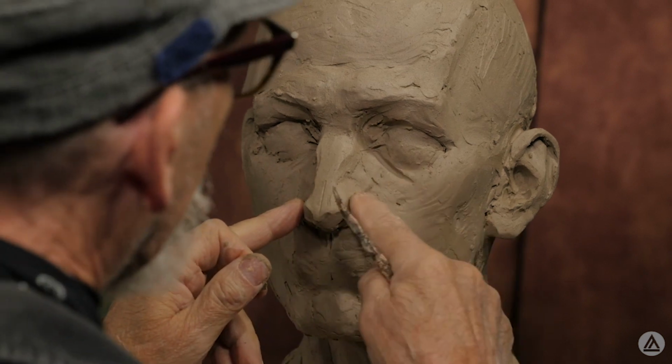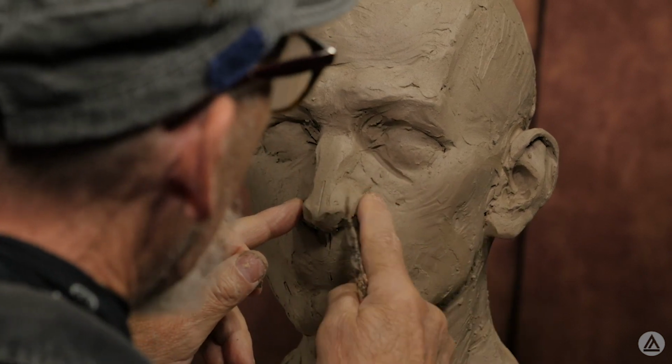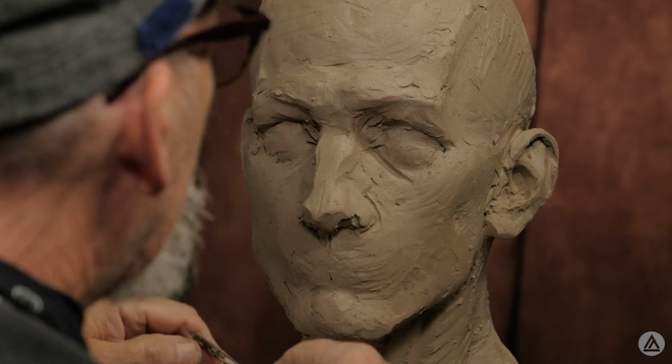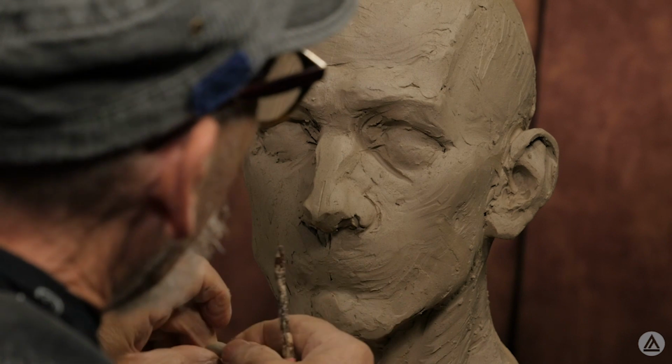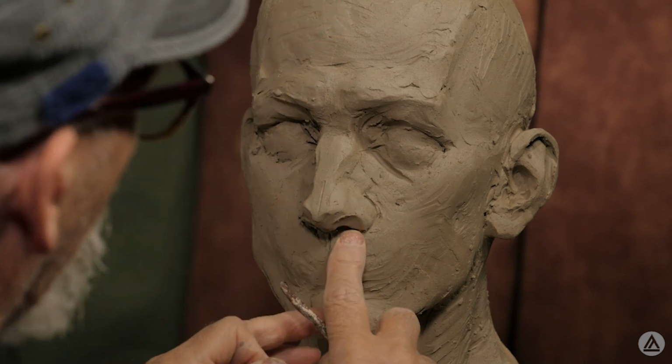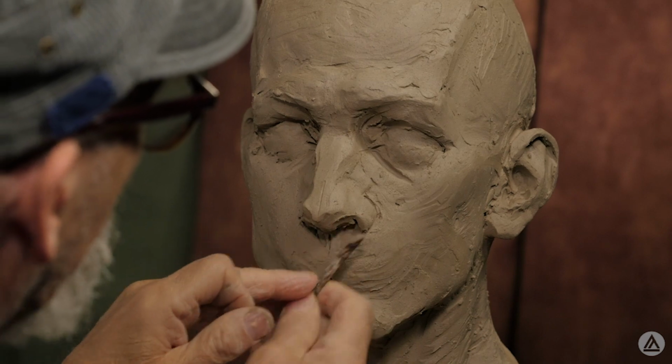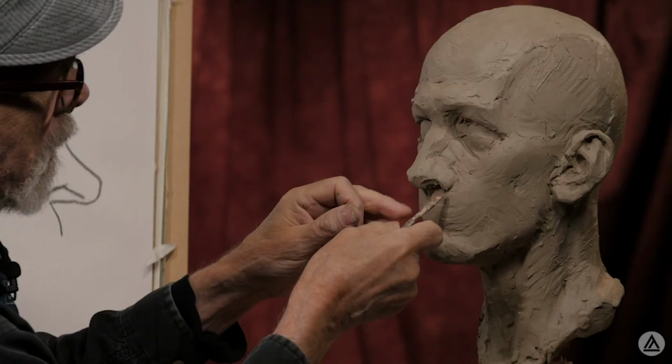Jump over here to the nostril, which really lays right on the front of the maxilla. And I'm going to pull that nostril down into the mouth barrel.